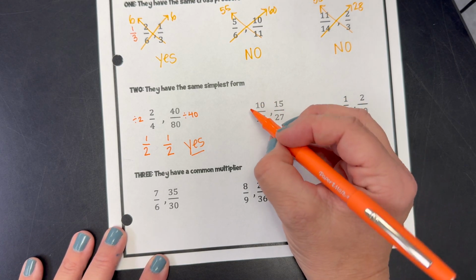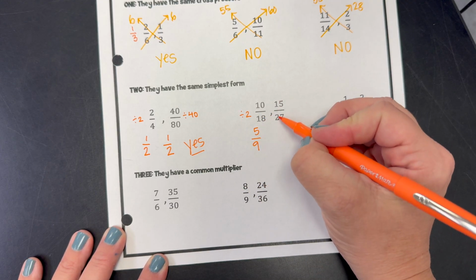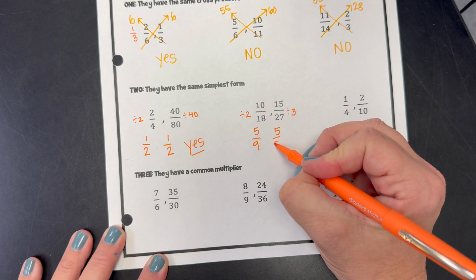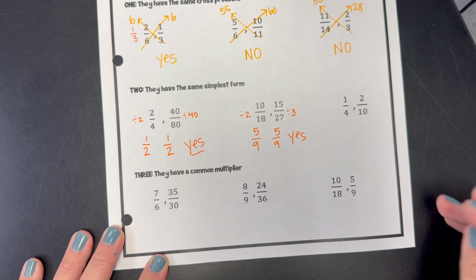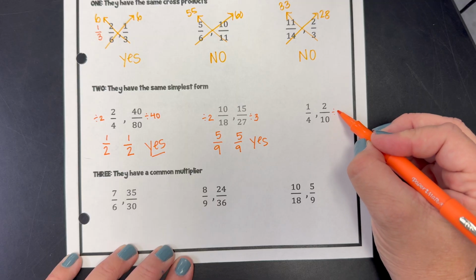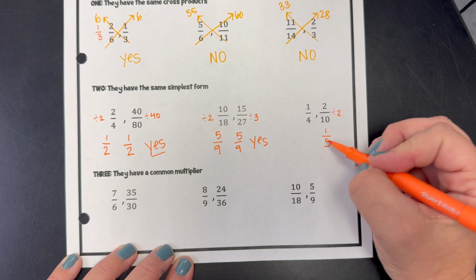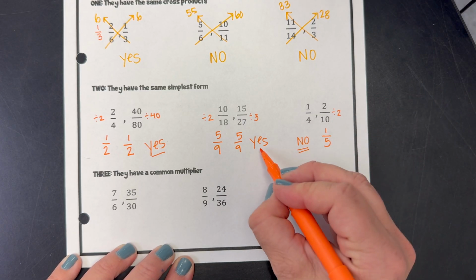So on this next one, these are both divisible by 2. That gives me 5/9. 15 and 27 are both divisible by 3. That's 5/9. Because these are the same, that's going to be yes, they form a proportion. And on this last one, 1/4 is already in simplest form. 2 and 10 are both divisible by 2. That's 1/5. 1/4 and 1/5 are not the same simplest form, so that's going to be no.